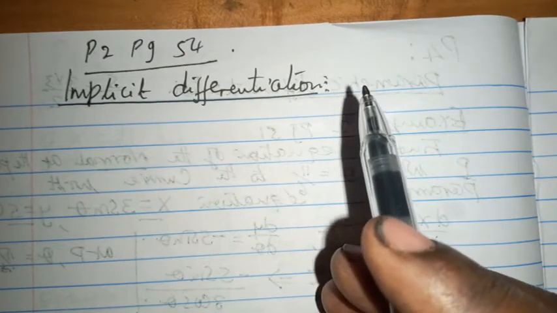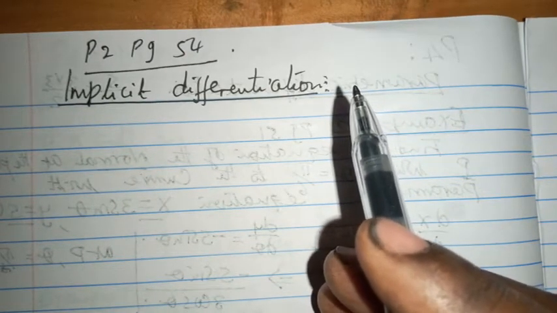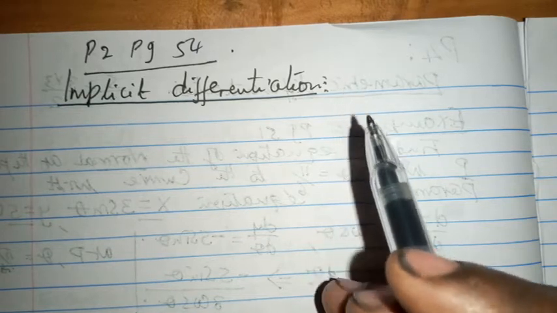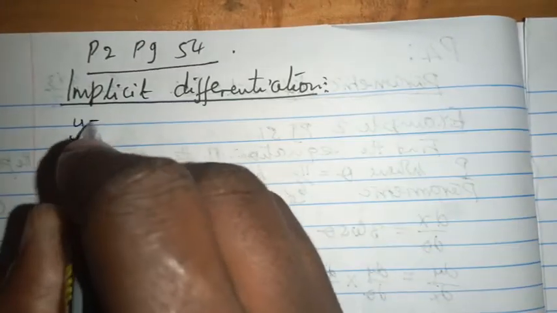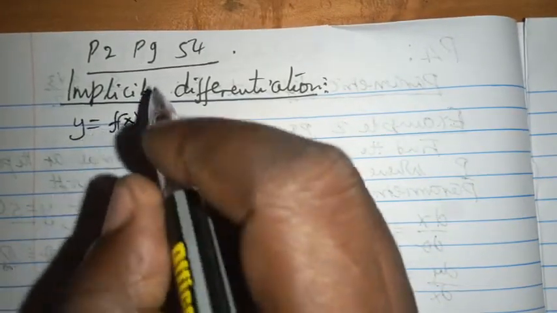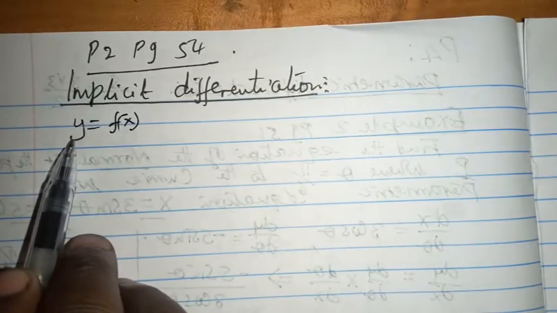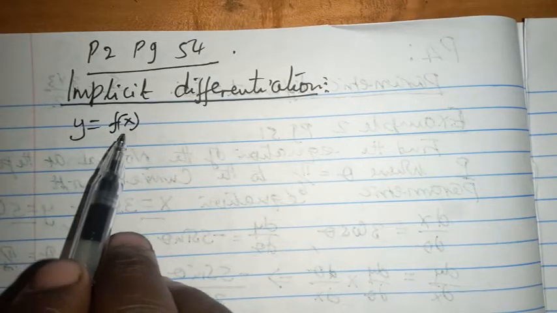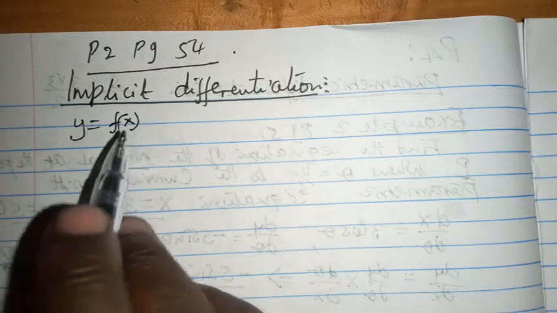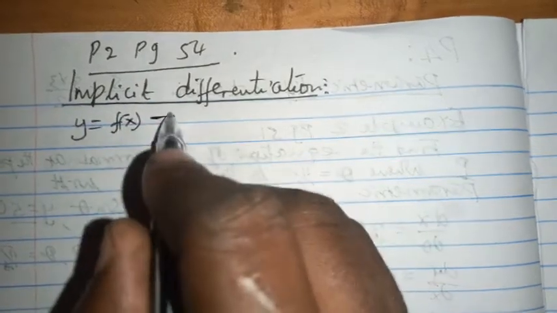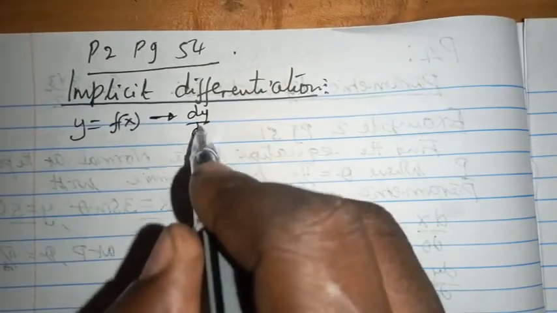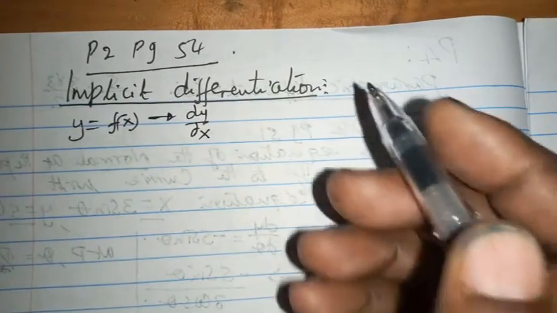What do I mean? Sometimes equations are difficult to rearrange in the form y equals a function of x, whereby you have y on the left-hand side and all x's on the right-hand side. That way you will simply talk about dy/dx.